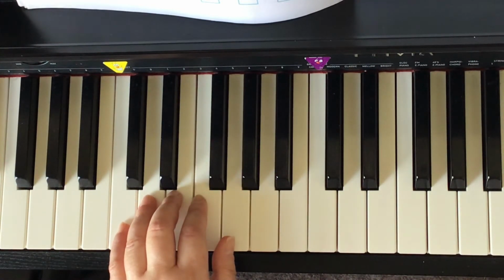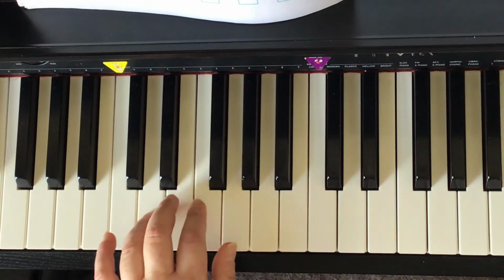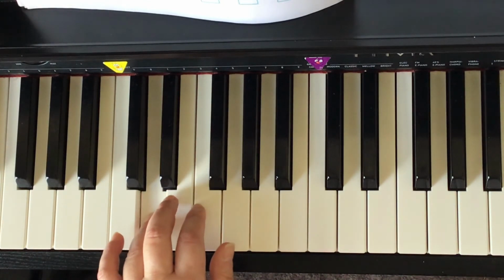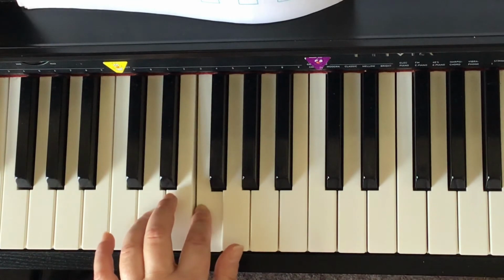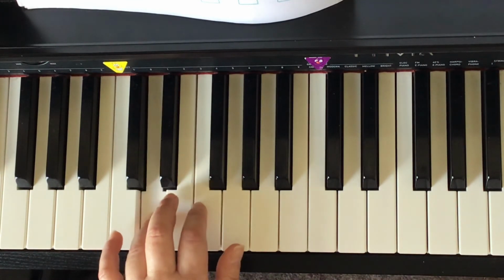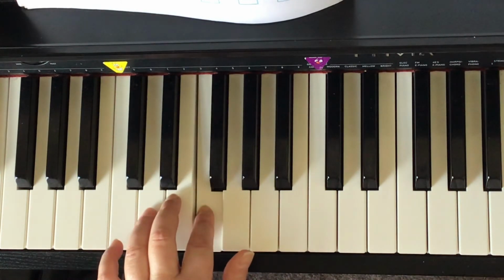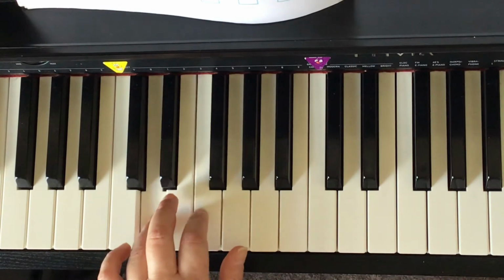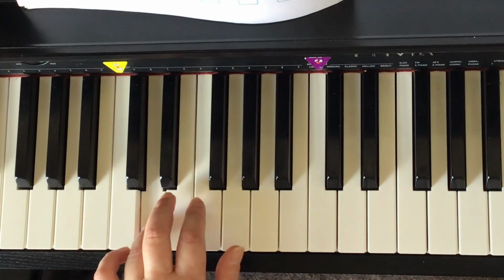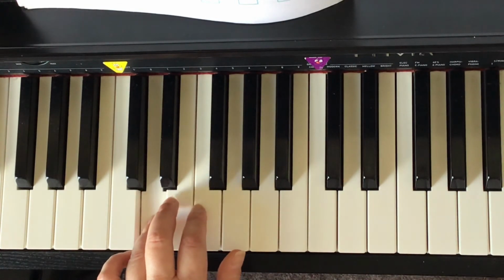Question number 3 at the top of page 31. The notes in lines, or through lines, are D and F. The first note is D, F, then D, then F. The same note, F, then D. The same note, D, then F.